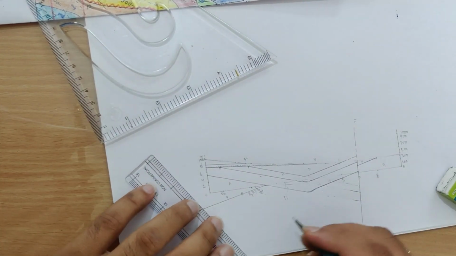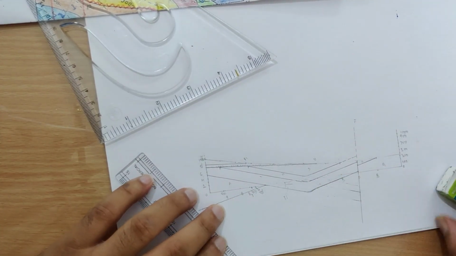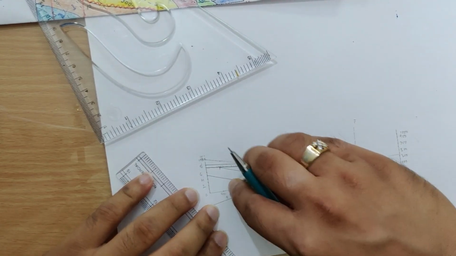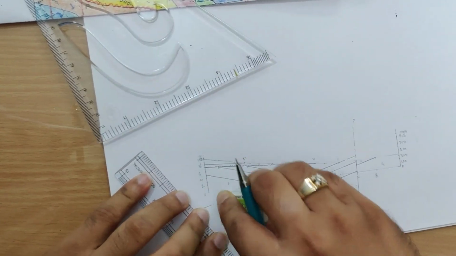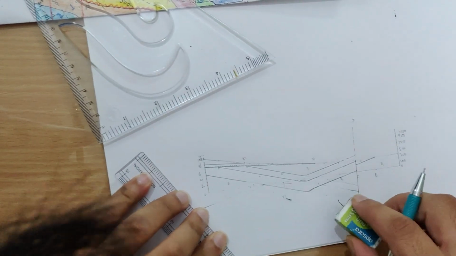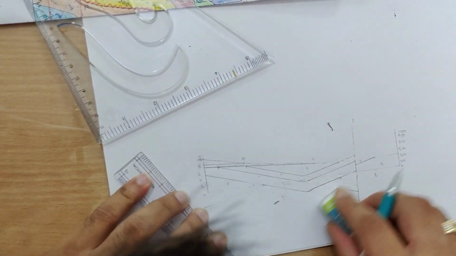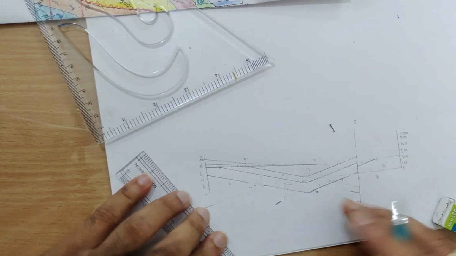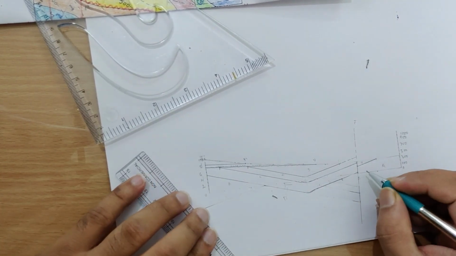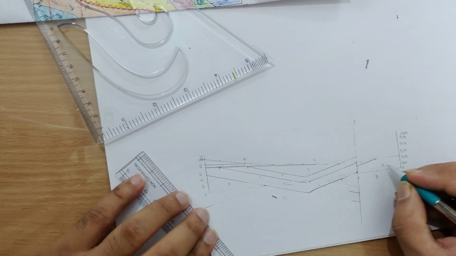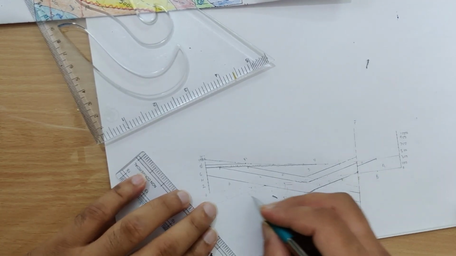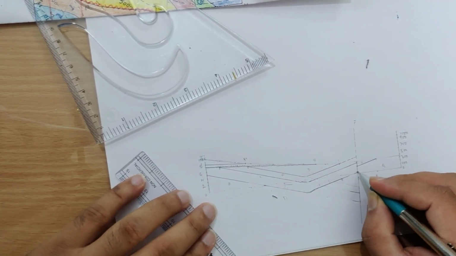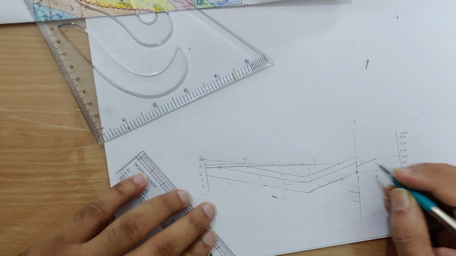So now we have got all the beds. Now we can remove this baseline and see how the beds are looking on the ground. So here we have bed A and here we have bed A. So this is the amount of throw.